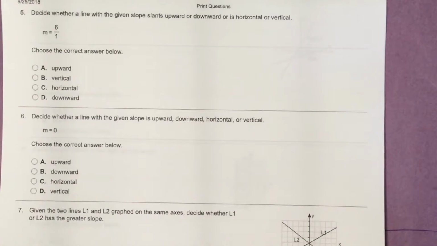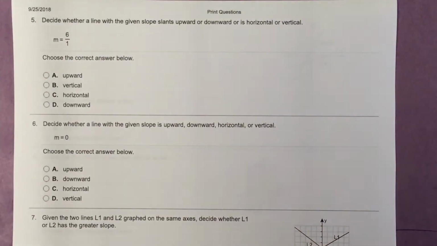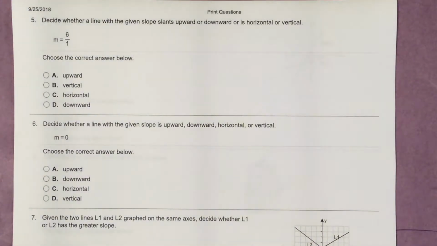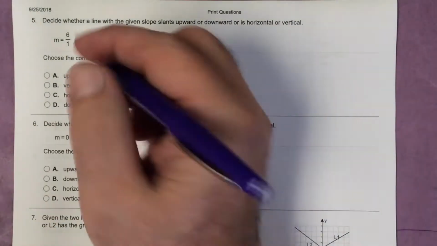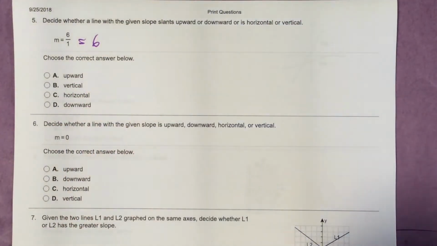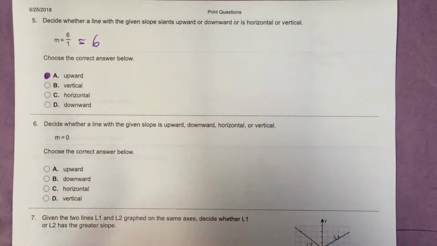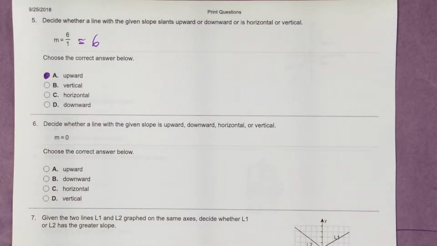Take a look at question 5 now. Decide whether the line given slope slants upward or downward, or is horizontal or vertical. So when they talk about upward or downward, that's what we're talking about. Remember, this is going to be left to right. Because this is a positive 6/1, we can say that's just going to be 6, which is positive. Therefore, we can say it's going to slant upward.